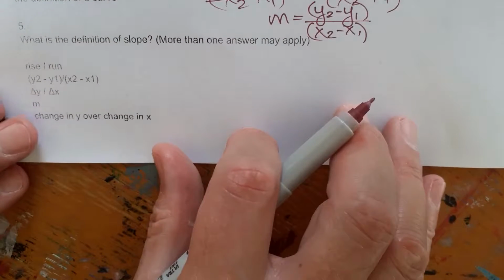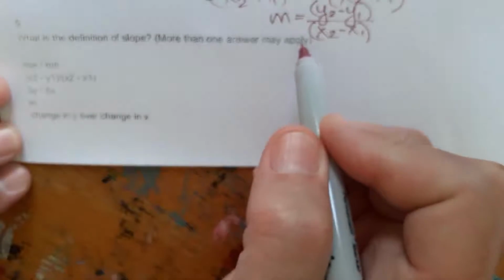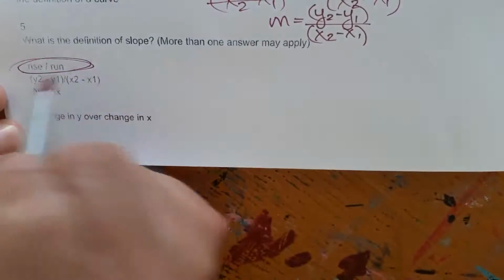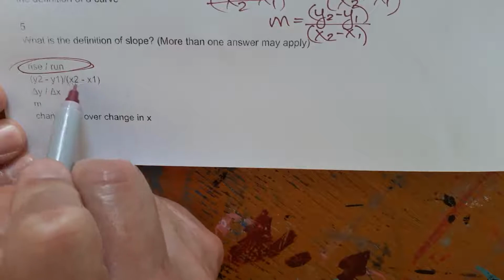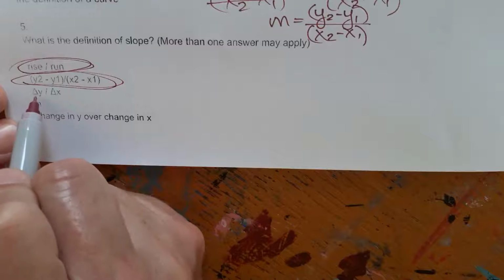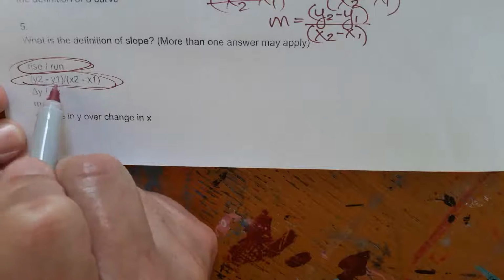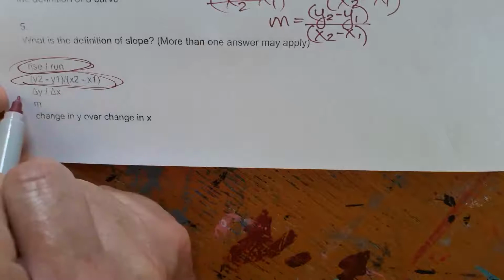All right, what's the definition of slope? So more than one answer may apply. Slope is rise over run, you guys. Slope is y2 minus y1 divided by x2 minus x1. True. Slope is delta y over delta x. Delta literally means change in, which is the change in y is y2 minus y1, and the change in x is x2 minus x1.